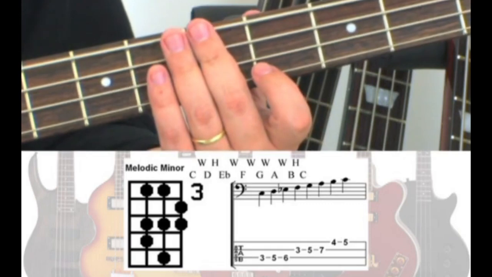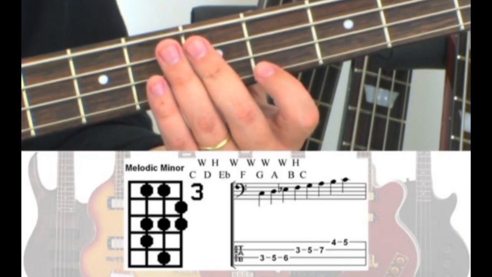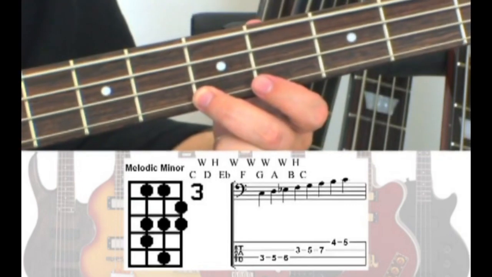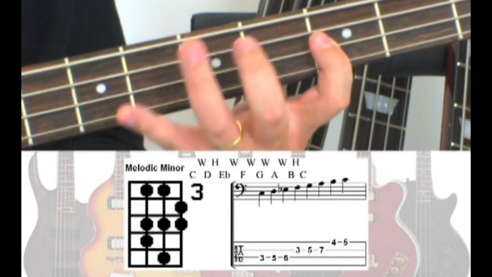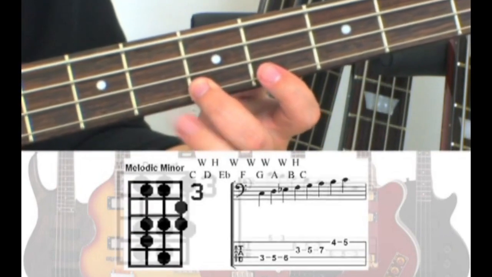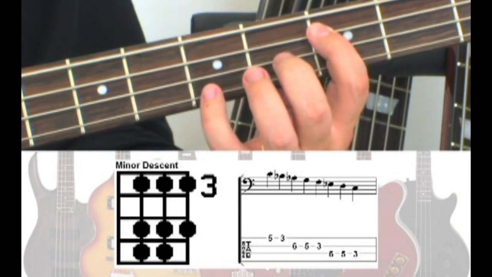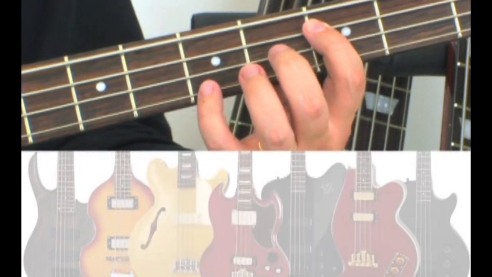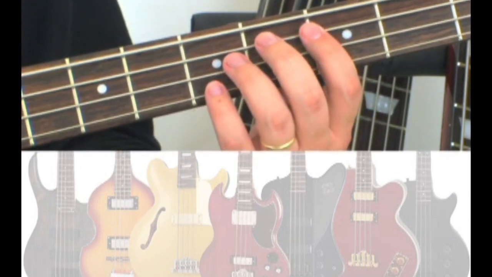It is also unique because some styles of music play it differently on the descent as they do on the ascent. In classical music, it's common to play the melodic minor ascending and then play the natural minor descending. However, in popular music, there are many styles that will play the melodic minor both ascending and descending.